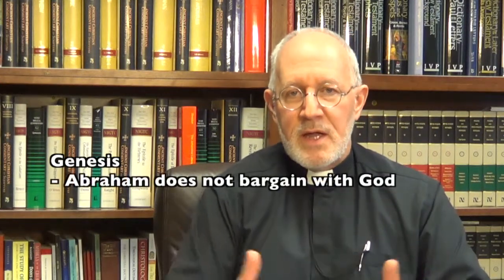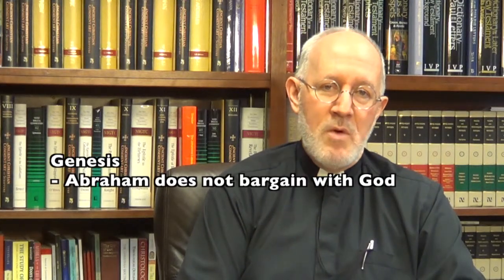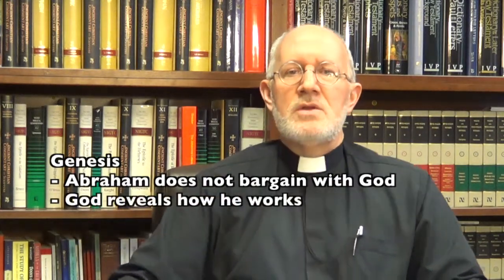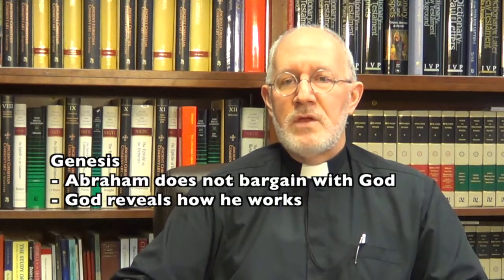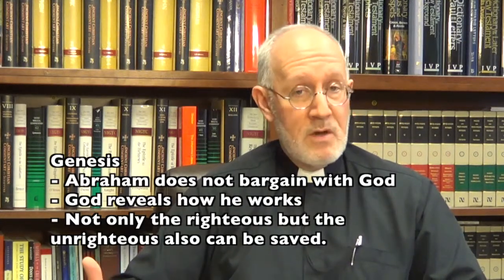We ended last week in chapter 18, and this is right on that pivot between the Lord appearing before Abraham under the oaks at Mamre and the destruction of Sodom and Gomorrah. The famous dialogue that happens between the Lord and Abraham, where it looks like they're bargaining, and Abraham is saying, if there are 50 in the city who are righteous, will you save the city for the sake of them? We talked about last week in terms of how they're not really bargaining. The Lord is showing how he works to Abraham and saying that for the sake of the righteous, the unrighteous may also be saved. And this is a very new thing in how sin and righteousness are viewed in the ancient world. It's really quite revolutionary.